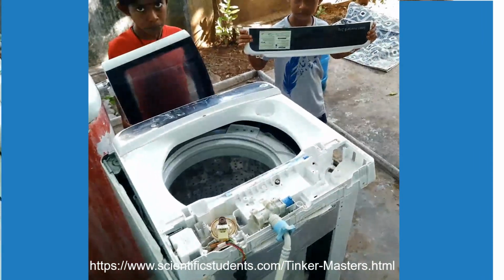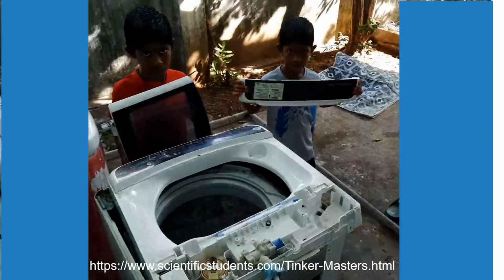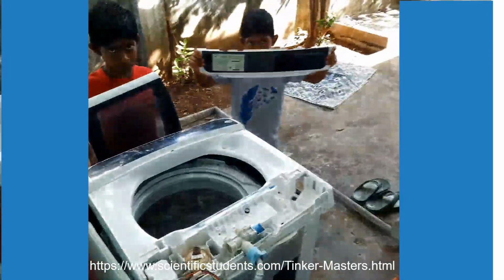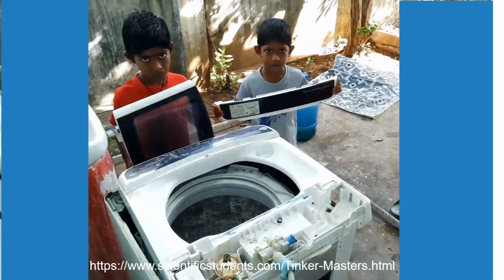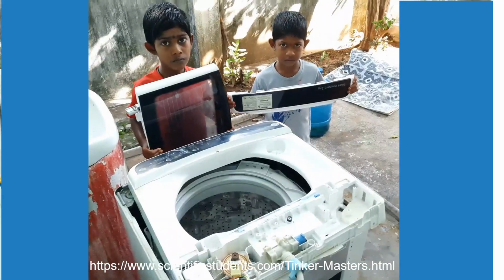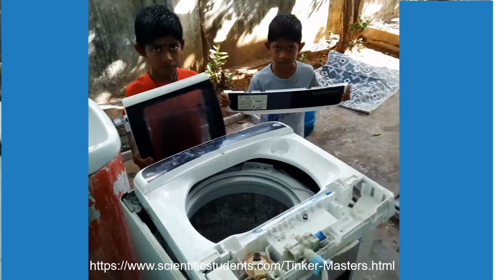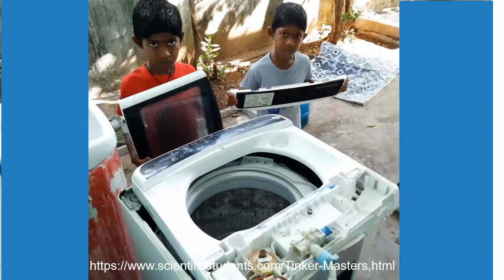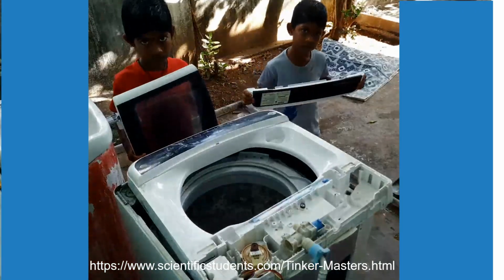reduce, reuse, recycle. Let us do service instead of throwing everything. Just use and throw and then order a new one, I don't think it's a good decision for India, because in India we are a highly populated country, and everyone uses a lot of machines in every single home, like washing machines, AC machines, refrigerators, and many more.